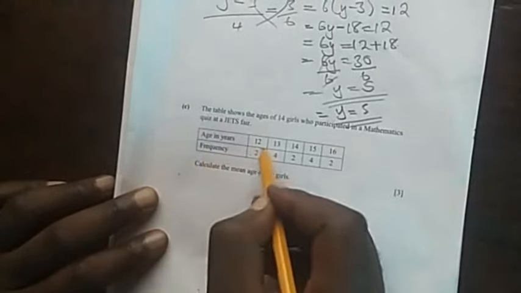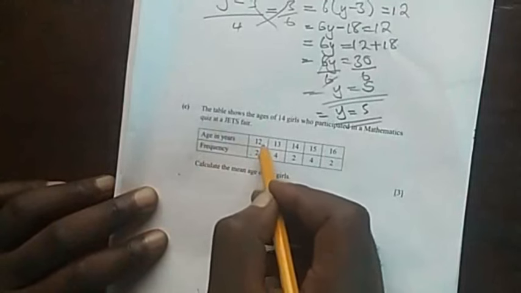The table shows the ages of 14 girls who participated in a mathematics quiz at a JETS fair. Age in years: 12, 13, 14, 15, 16. Frequency: children with 12 years were 2, children with 13 years were 4, children with 14 years were 2, children with 15 years were 4, children with 16 years were 2. So calculate the mean age of the girls. So what we need to do now is calculate the mean age. We're going to multiply the number of years by the number of participants who had these years.